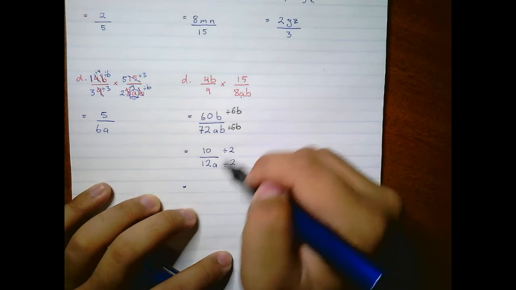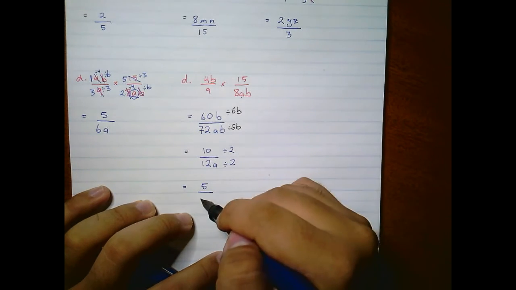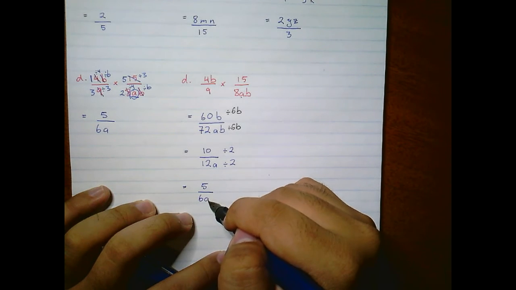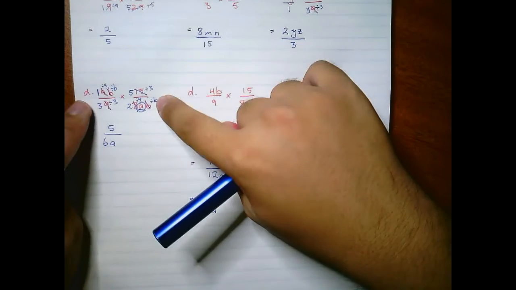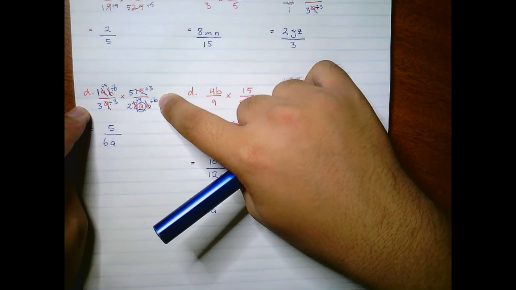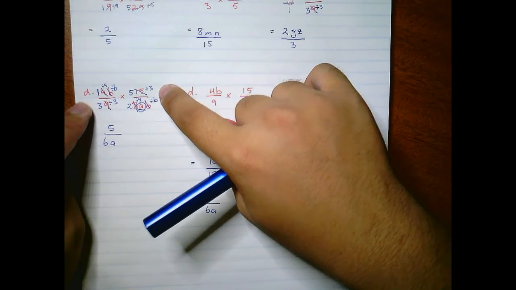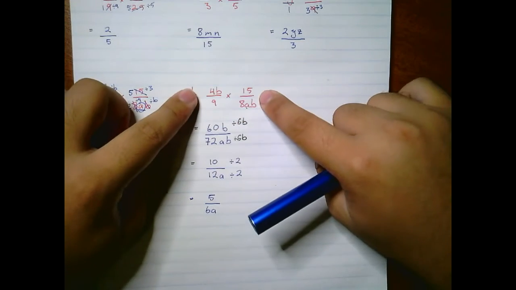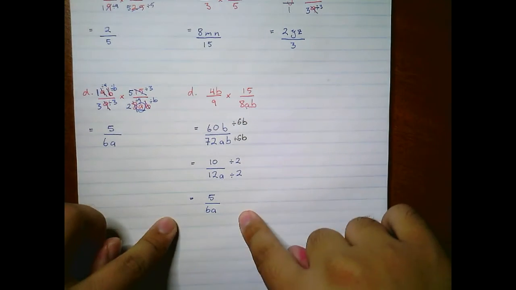That will give us 10 divided by 2 is 5, and 12a divided by 2 is 6a. As you can see, we get the same result. All I did with this one is we did all the dividing first, and then we multiplied. In this one, I multiplied first, and then I did a series of divisions.